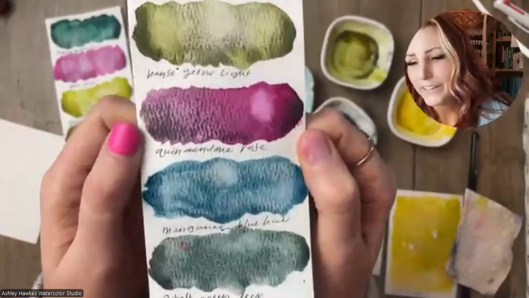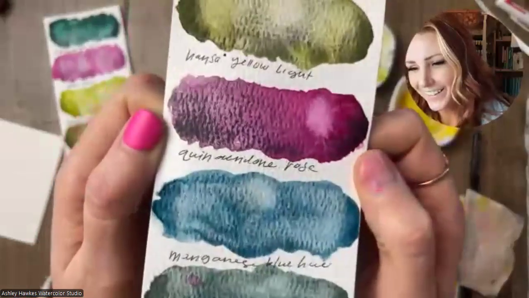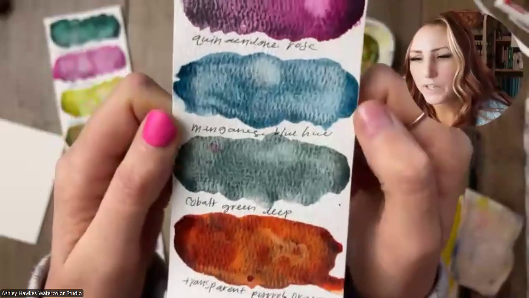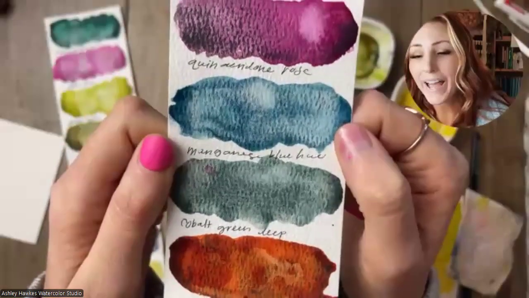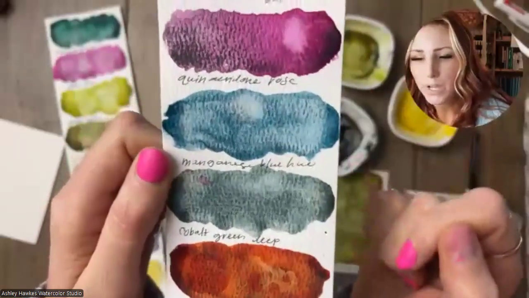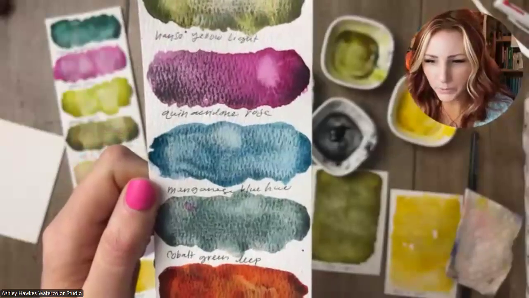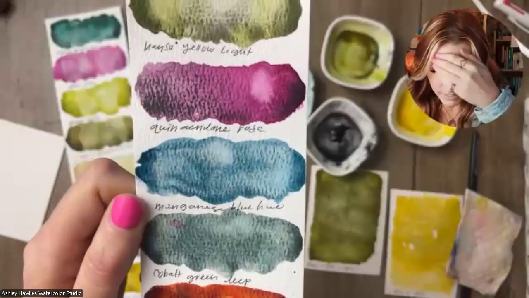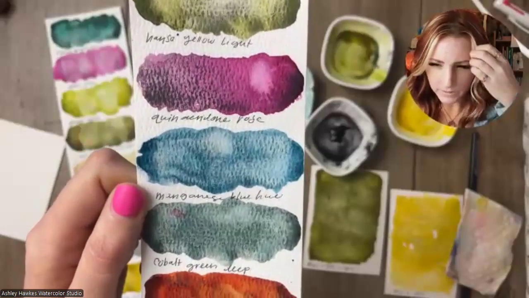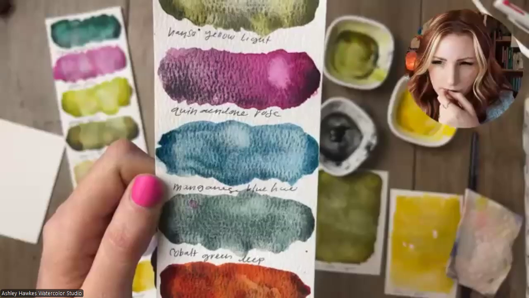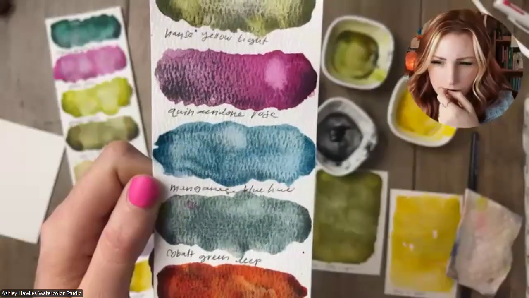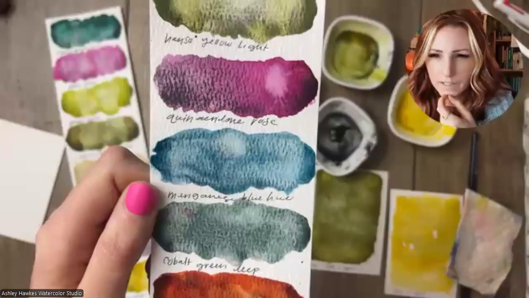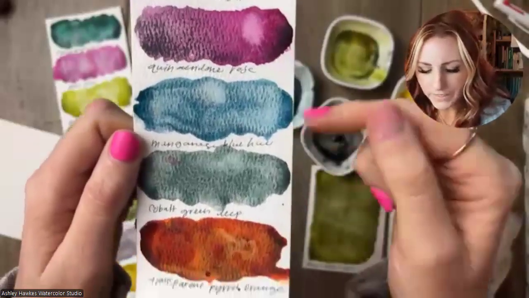Here's quinacridone rose mixed. Look at that. Can you believe that? And then this one, the manganese blue hue, that actually looks a lot like lunar blue because isn't lunar blue, John, PB15 and lunar black? No, it is. It's PBK. So lunar blue is PBK 11 and PB 15. Yeah, so that's similar.